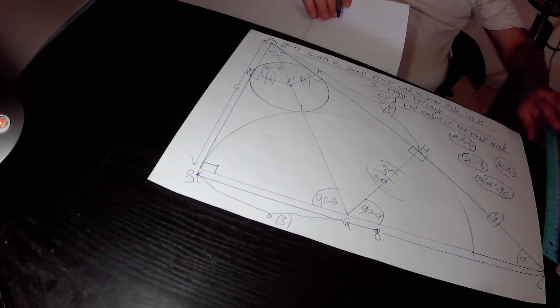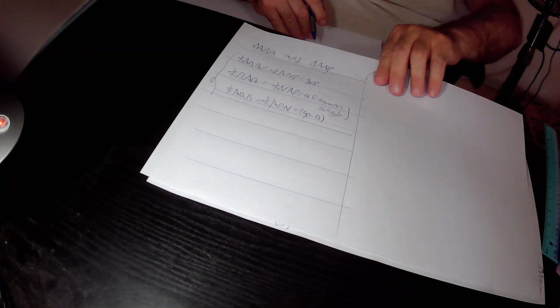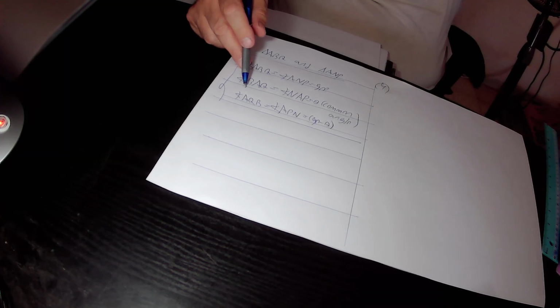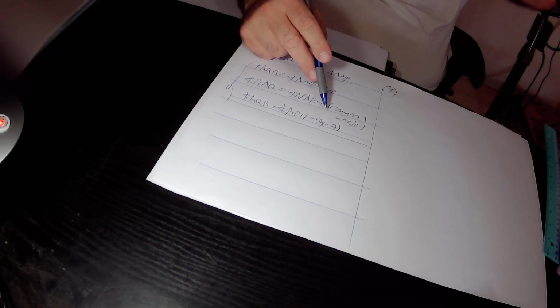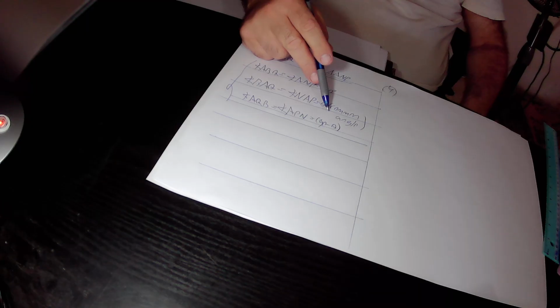Repeat again, I actually found out that angle AQB in the big right triangle ABQ equals angle APN in the small right triangle ANP. They are both equal to 90 degrees, therefore they are equal to each other.